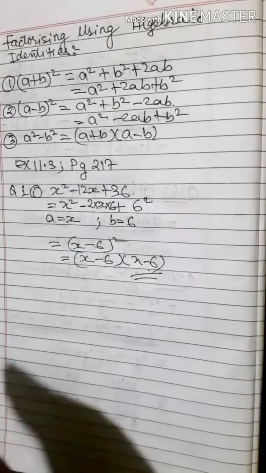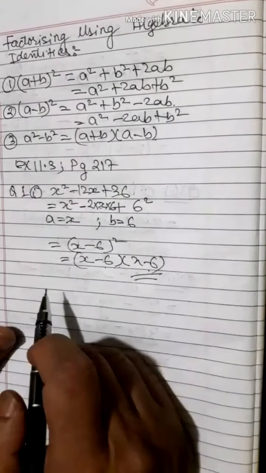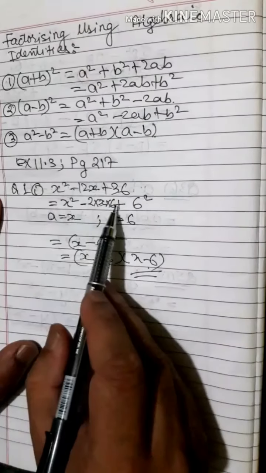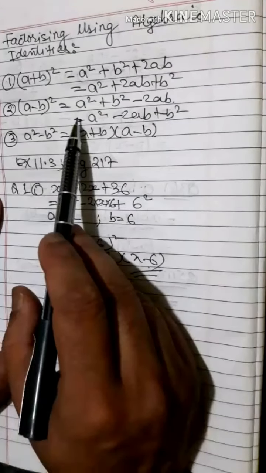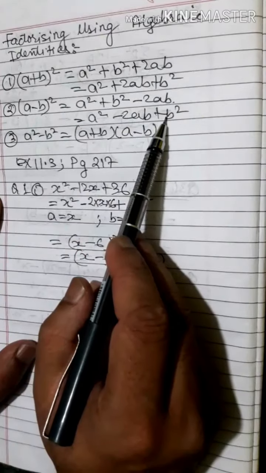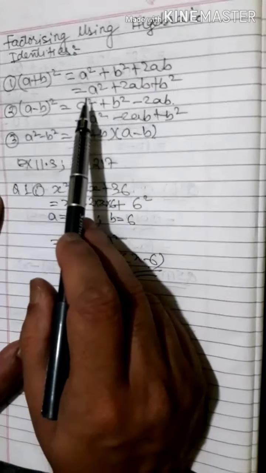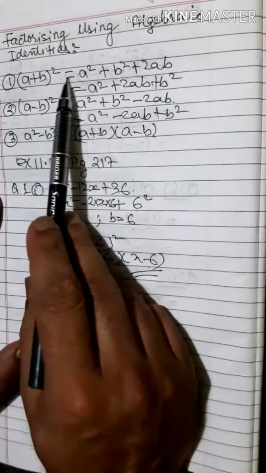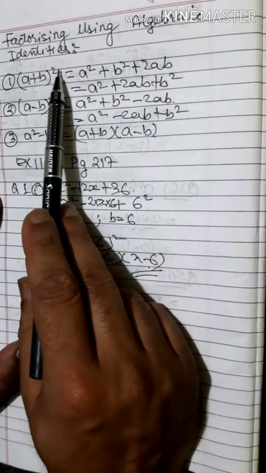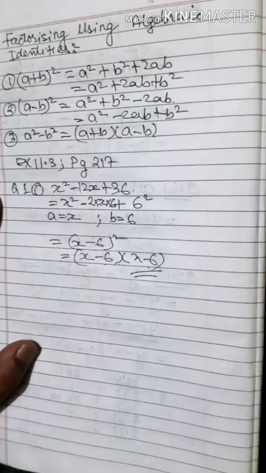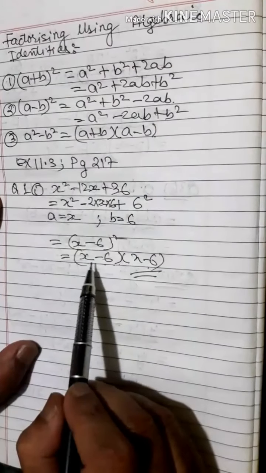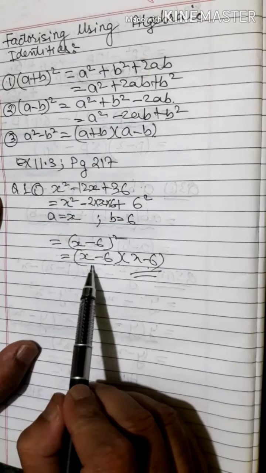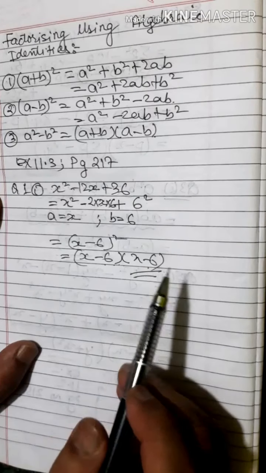Okay, so our main primary target is to write the question in such a way so that it either falls in the category of a square minus 2ab plus b square, or in the category of a square plus 2ab plus b square, so that we can express this in the form of a plus b whole square or a minus b whole square. Okay, so our final answer, our factors will be x minus 6 multiplied by x minus 6.